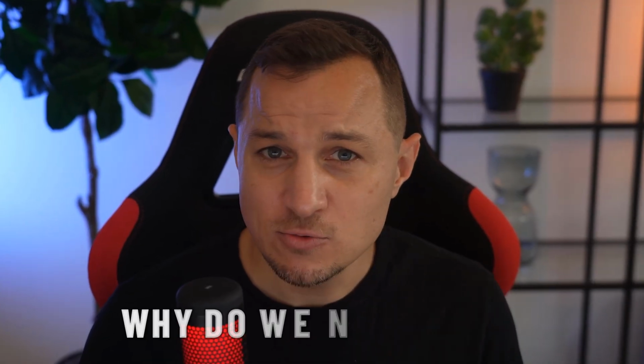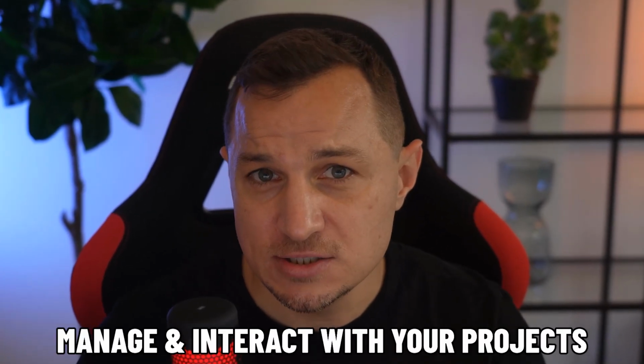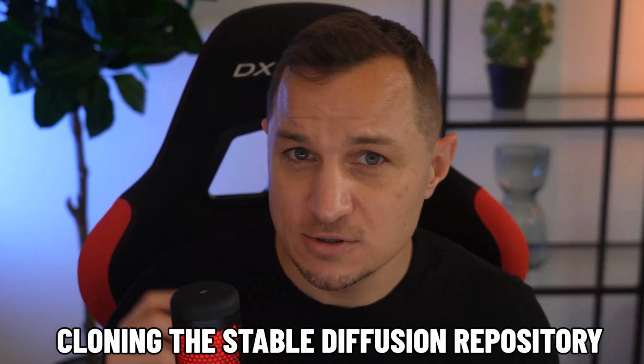So now you might wonder, why do we even need Git Bash? Well, Git Bash provides a set of tools that emulates the Git command line, allowing you to manage and interact with your projects. This is crucial for cloning the Stable Diffusion repository, which we'll do in the next step.